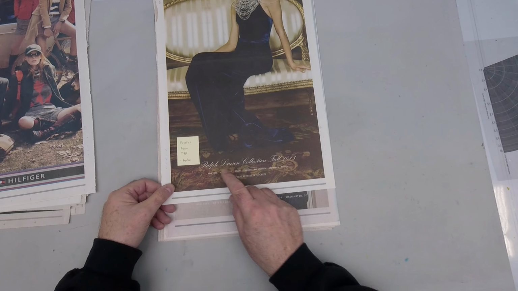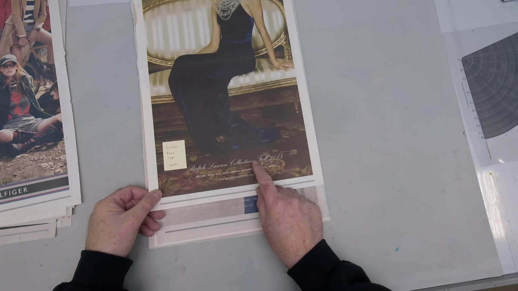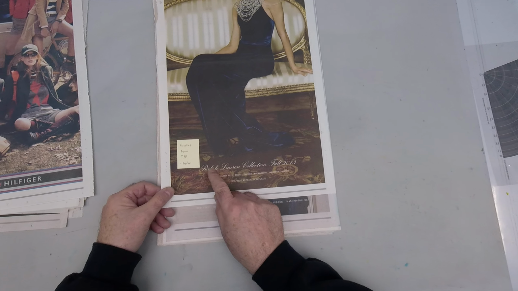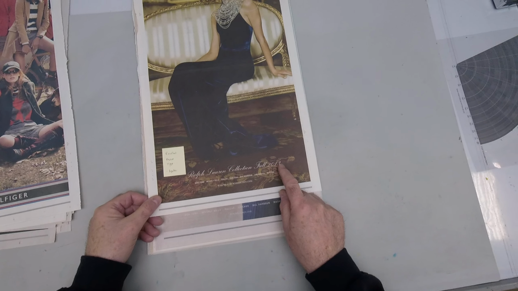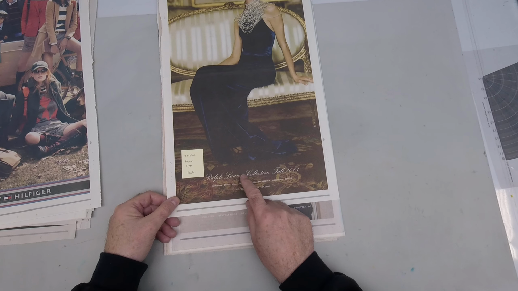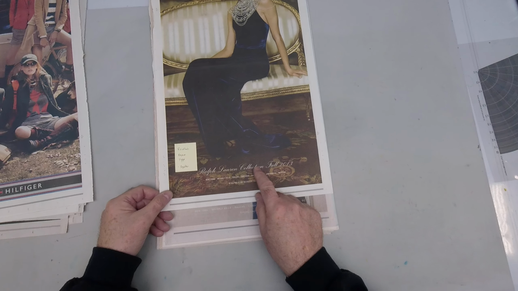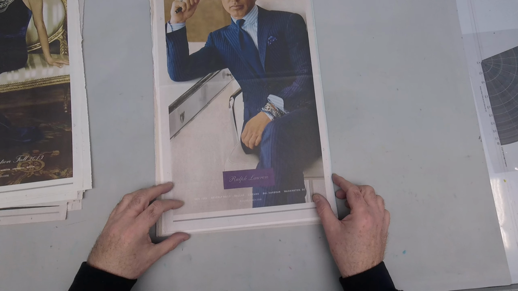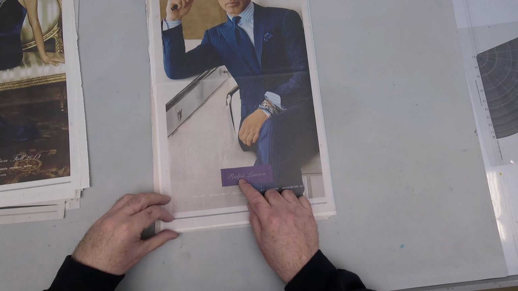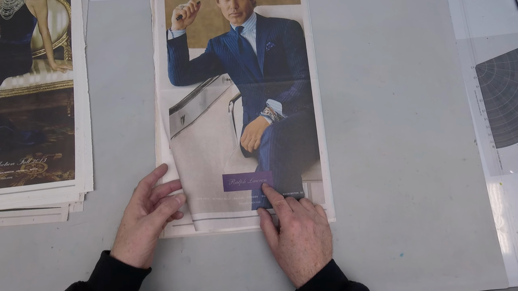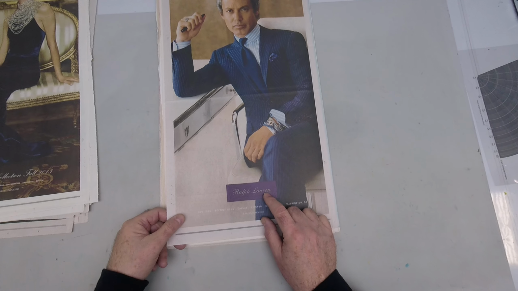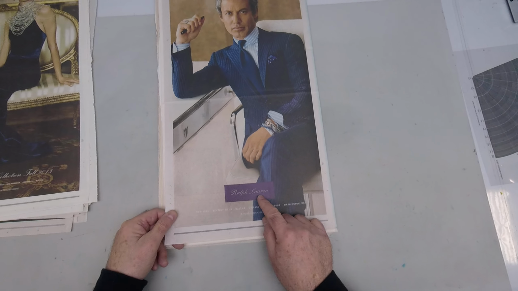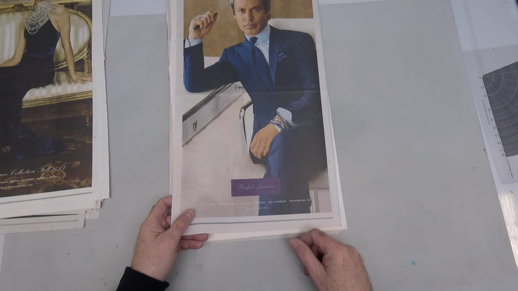Okay, now this type here, very fine serifs, so the register has to be excellent to make sure that you're still holding this open and you're not plugging up and filling this in and losing that detail. The Ralph Lauren type here is hard to read, but under microscope magnification, I actually had a screen tint in here, so I don't know why they did that.